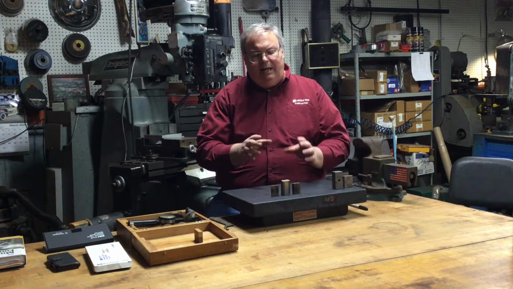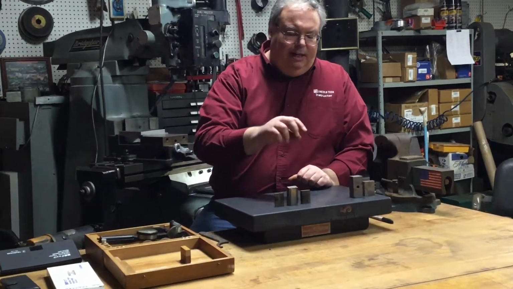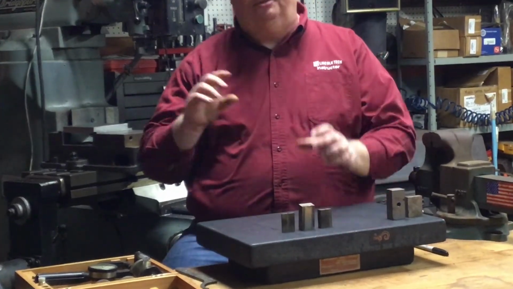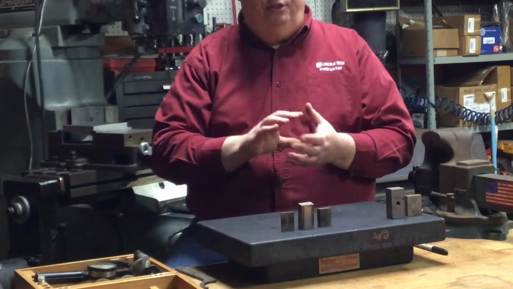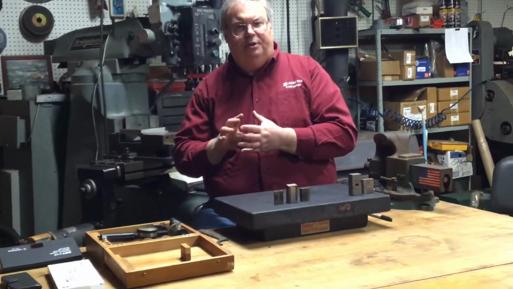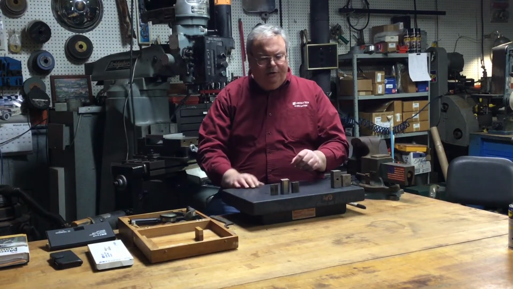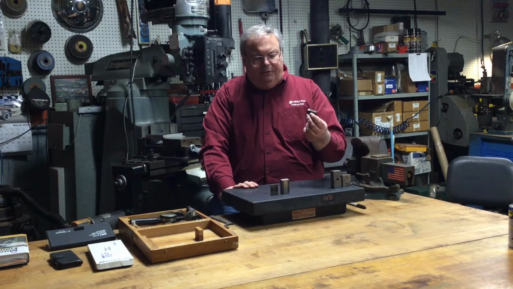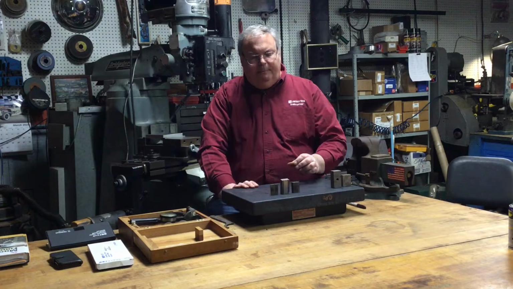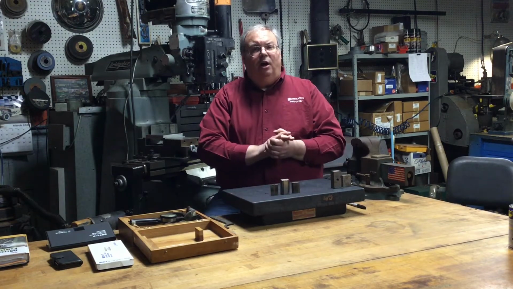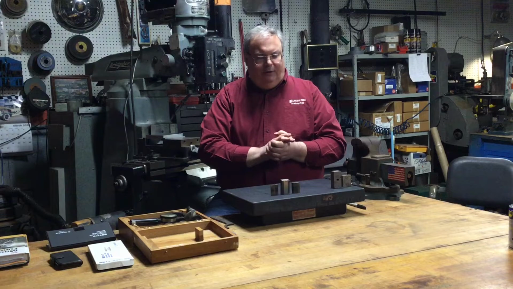The range is given because even within one part, you could have slight differences due to the thickness of the part, the cross section of the part, where it's going to react differently to temperatures. So I want to check one of these pieces and get a better idea of where it is on the Rockwell scale.